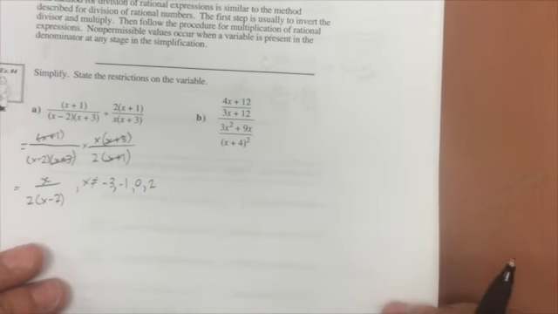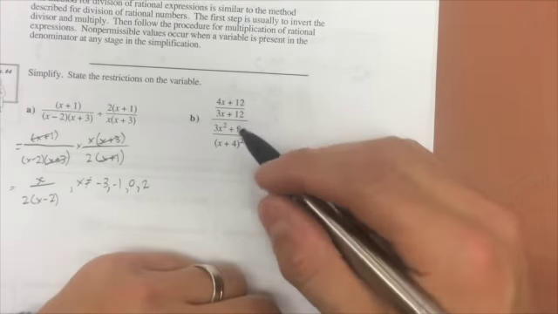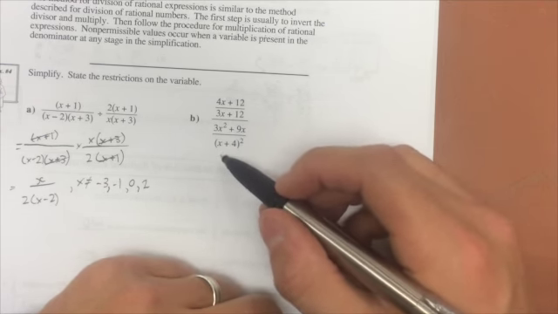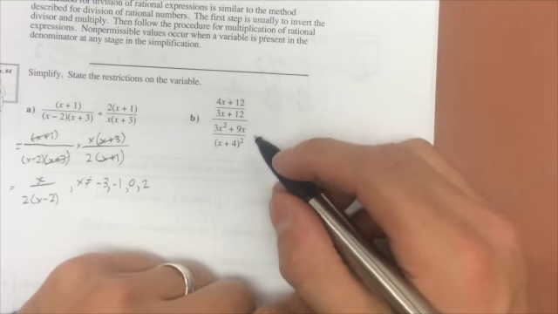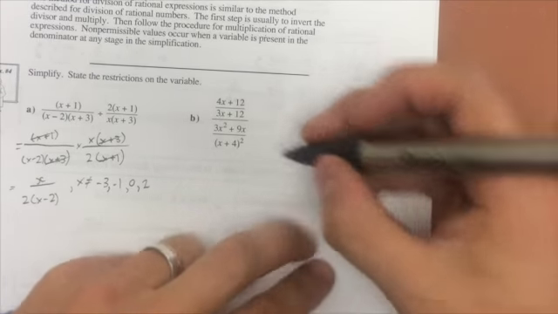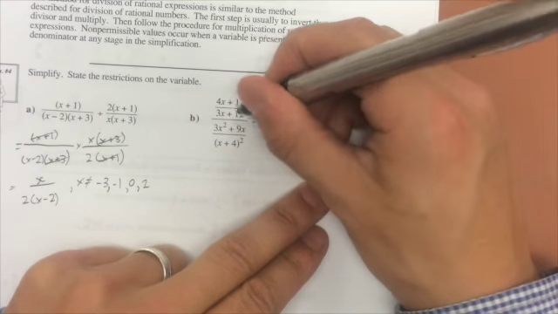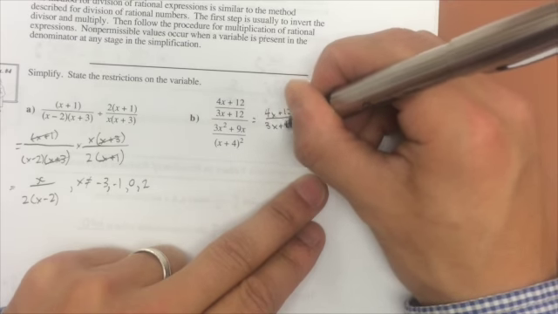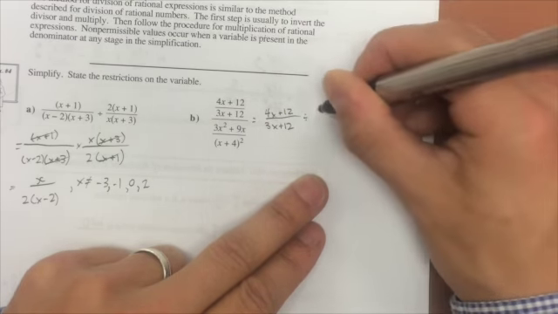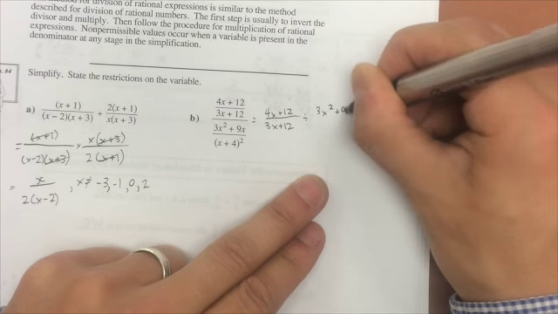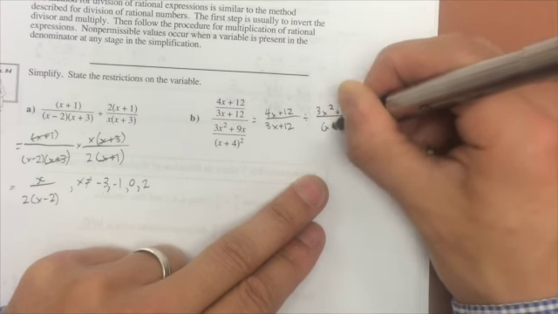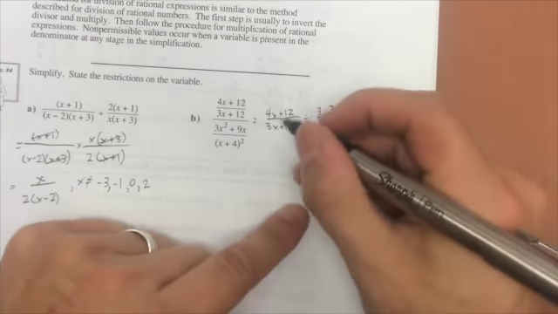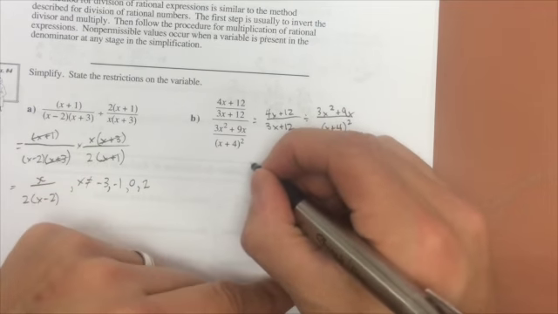Okay, now let's look at this next question. 4x plus 12 over 3x plus 12 divided by 3x squared plus 9x over x plus 4 squared. Now, if you're looking at this and this seems kind of daunting, remember that we have 4x plus 12 over 3x plus 12, and that's being divided by 3x squared plus 9x over x plus 4, and that's squared. Okay, and so if we approach it that way, it'll be a lot less daunting.